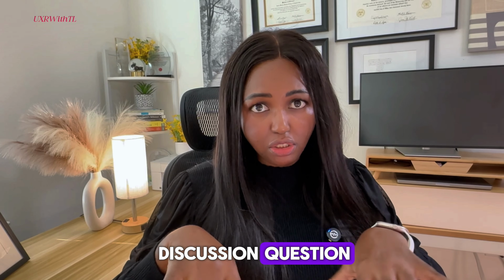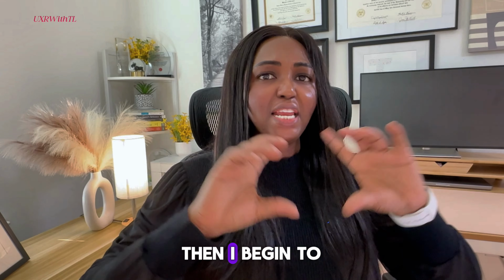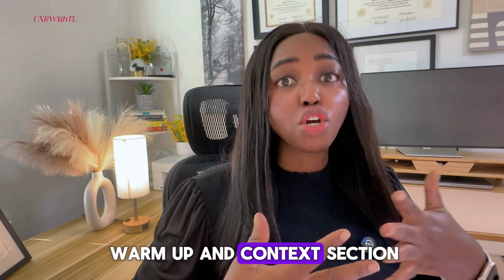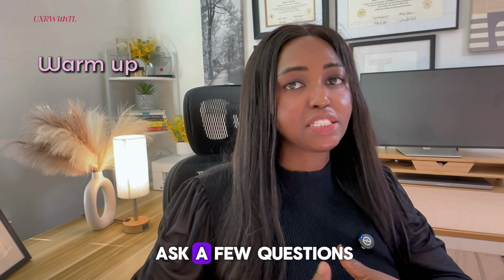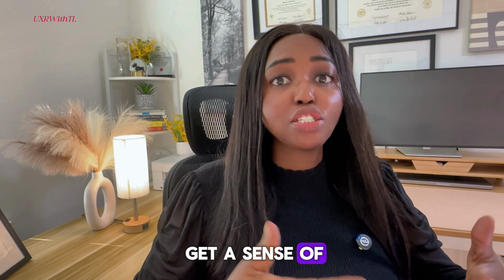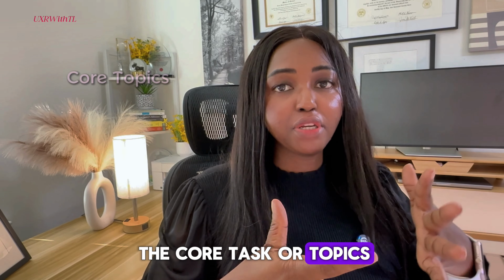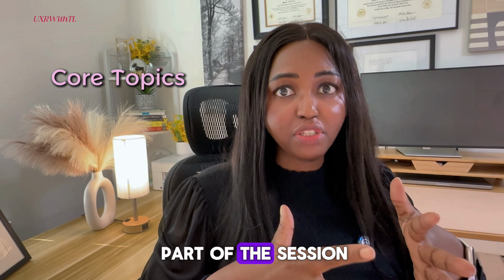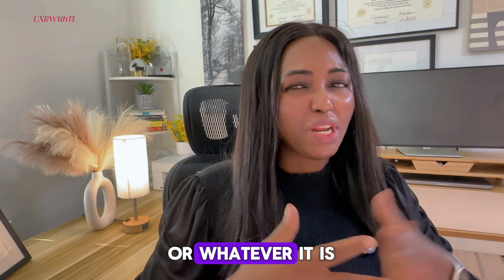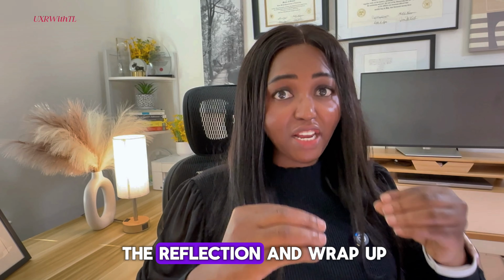When I've written out the discussion questions in the discussion guide, then I begin to structure it into sections. First, we have the warm-up and context section, which is where I ask a few questions to help people settle in and also help me get a sense of who they are and their background. And then we have the core tasks or topics. This is the main part of the session. This is where we explore the experience or workflow or whatever it is we are trying to understand in this study. And then we have the reflection and wrap up.